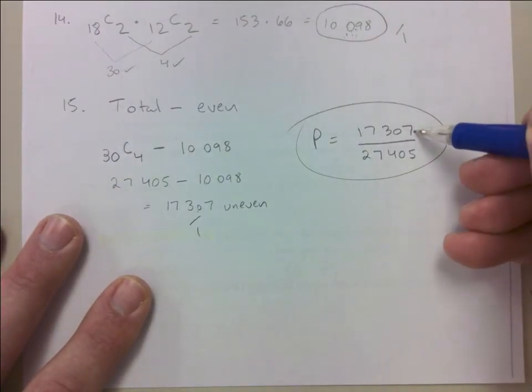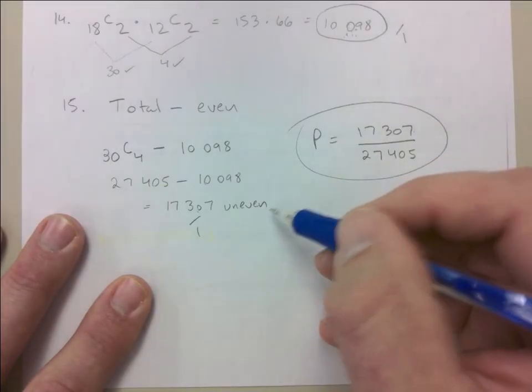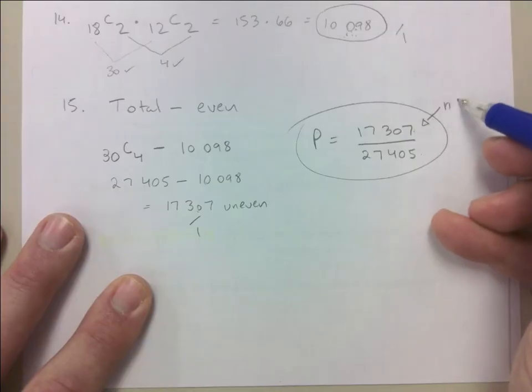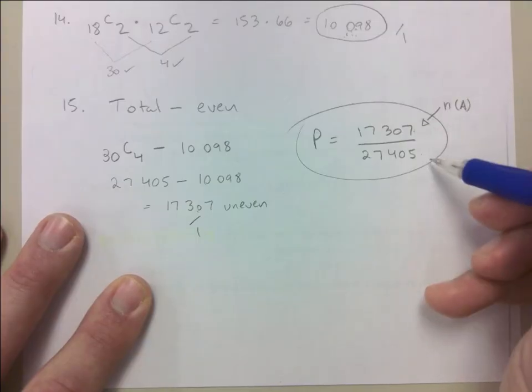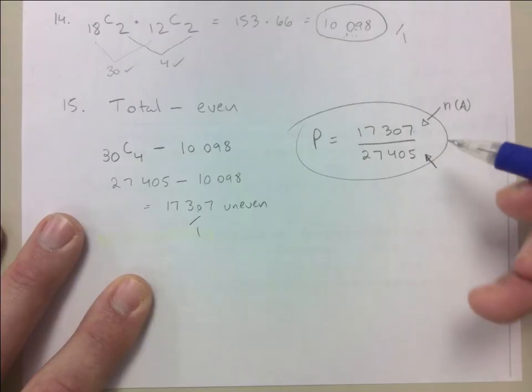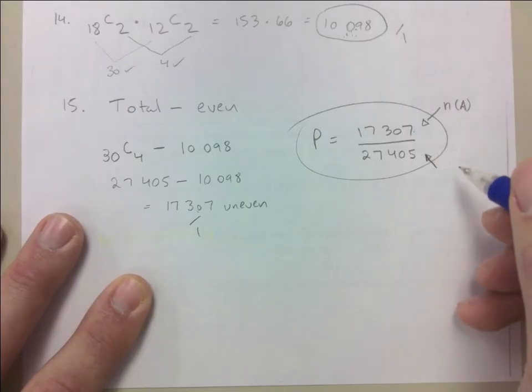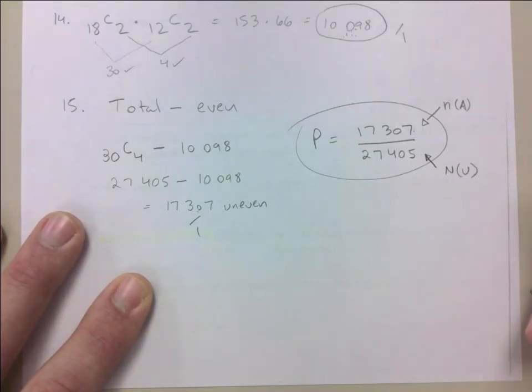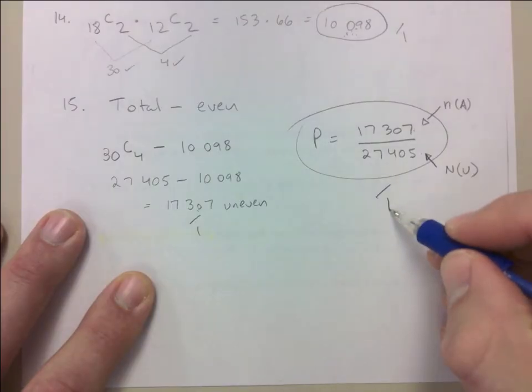This is your NA. You figured out NA. And U, right, is separately. So if it's probability, you got to go NA and NU. That's another mark.